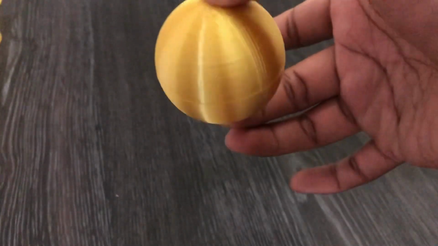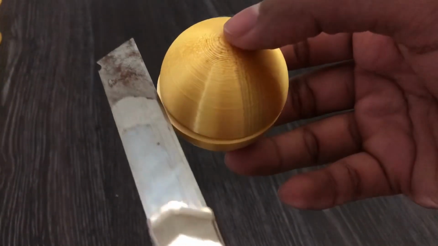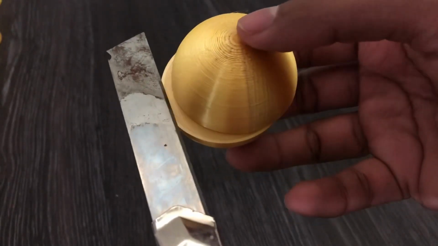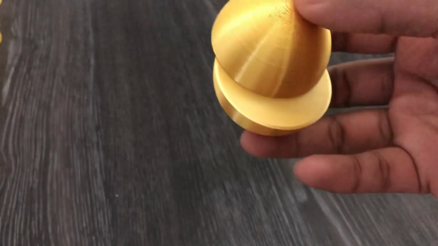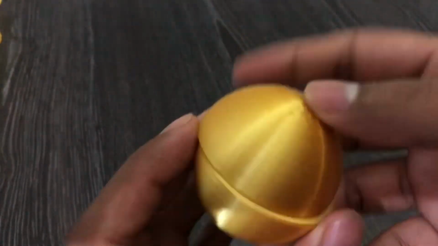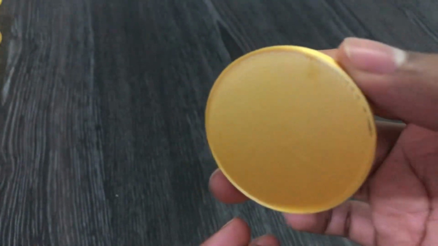Let's take a look at a sphere. We will now cut the sphere horizontally through the center. We can see that we have a circular face.